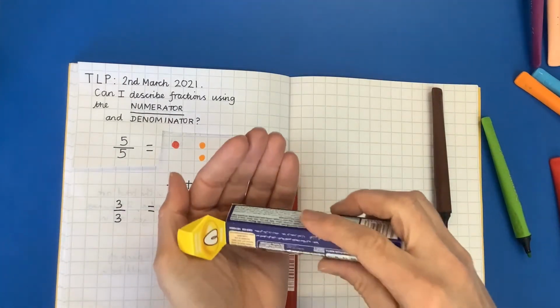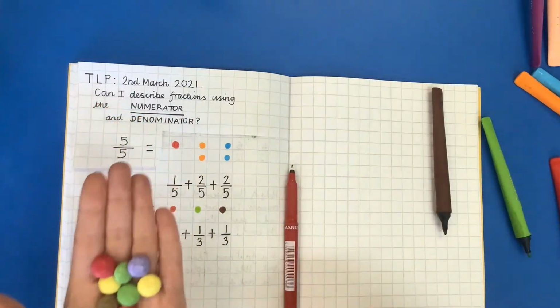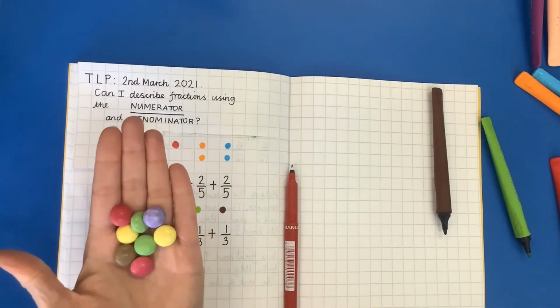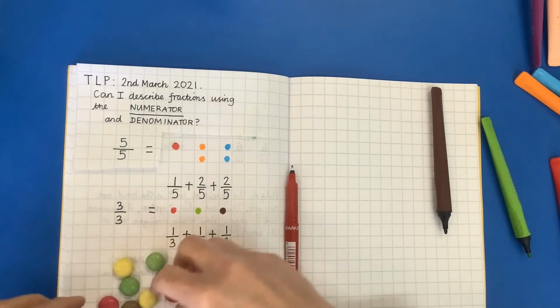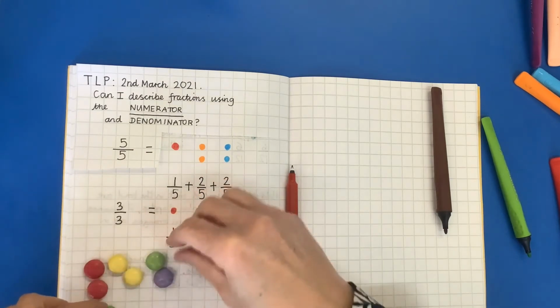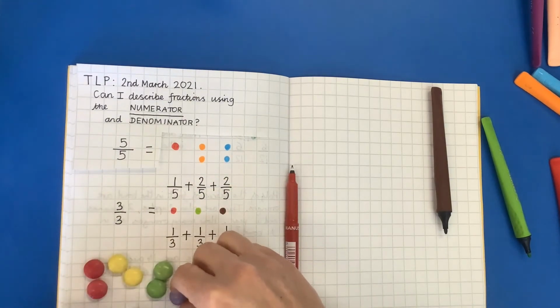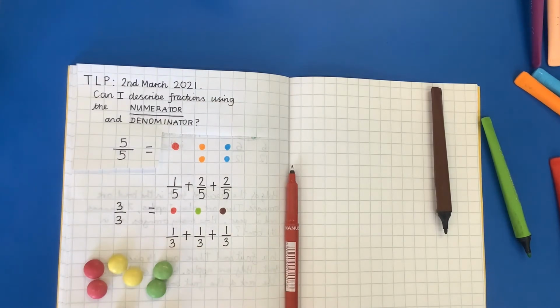Let's hope these Smarties come out a bit more willingly this time. Oh, I've got a lot this time. So this time, I've got quite a big set of Smarties. Let's put them down and see what we've got. Start organising them into colours if we've got more than one of a certain colour. So this is what I've got.